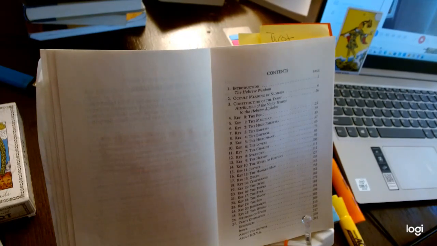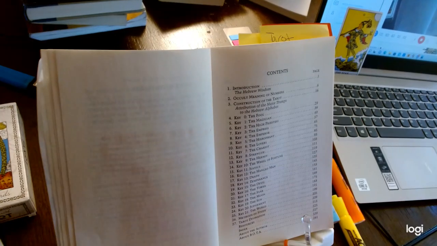4, Key 0, the Fool. 5, Key 1, the Magician. 6, Key 2, the High Priestess. 7, Key 3, the Empress. 8, Key 4, the Emperor. 9, Key 5, the Hierophant. 10, Key 6, the Lovers. 11, Key 7, the Chariot. 12, Key 8, Strength. 13, Key 9, the Hermit. 14, Key 10, the Wheel of Fortune. 15, Key 11, Justice. 16, Key 12, the Hanged Man.